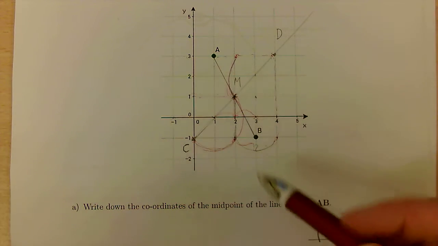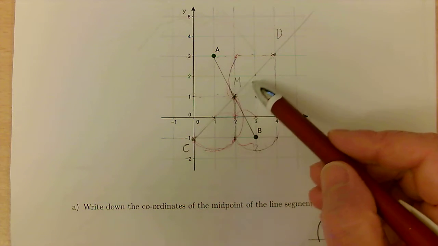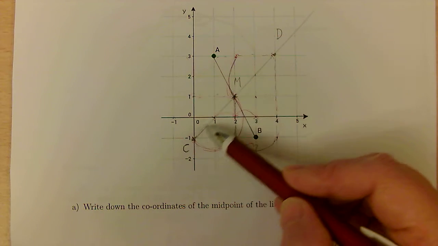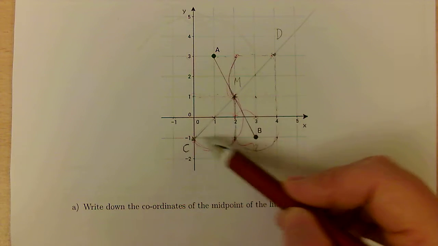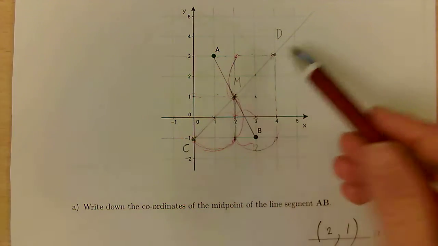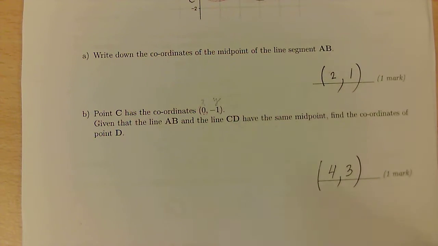If you found that difficult, you can draw a line, and just find the diagonal of this square, 2 times 2, draw another one, and just simply read from the graph. There was no real reason why so many people lost these marks.